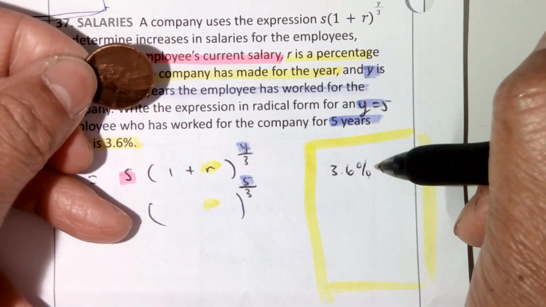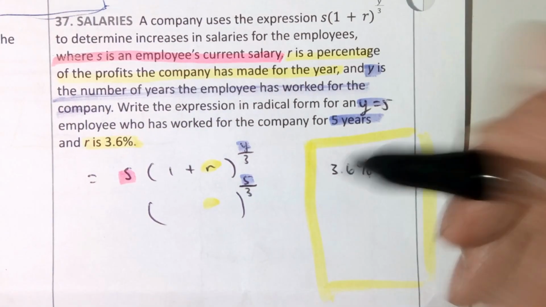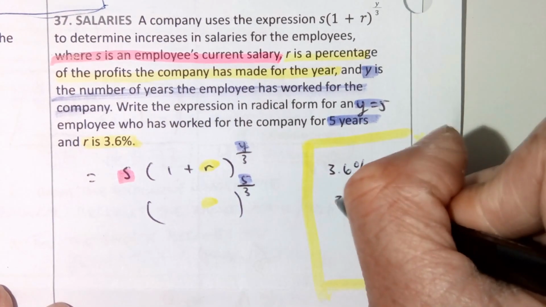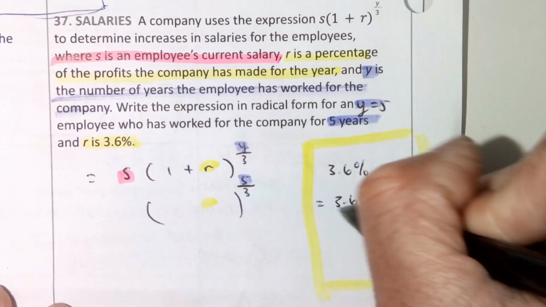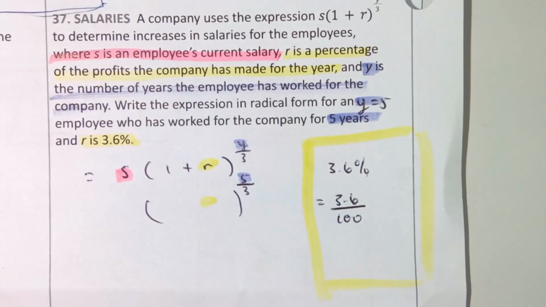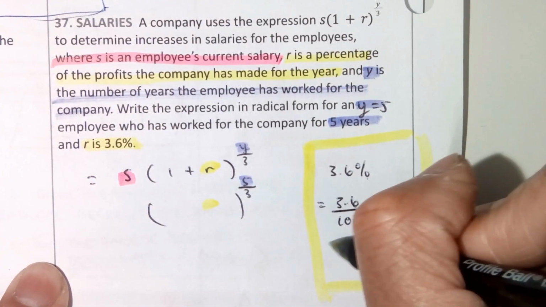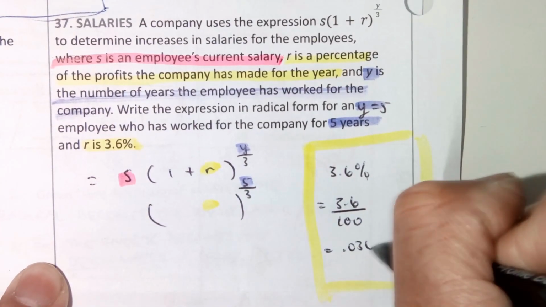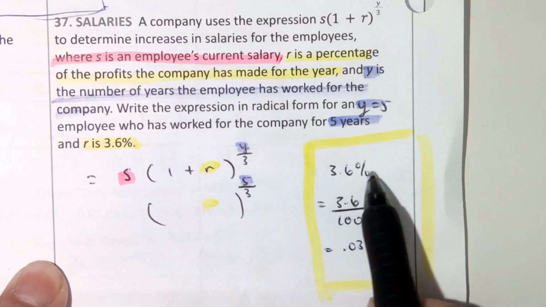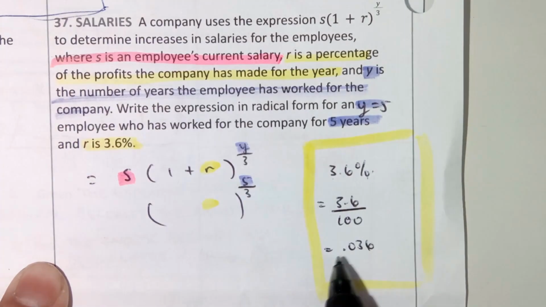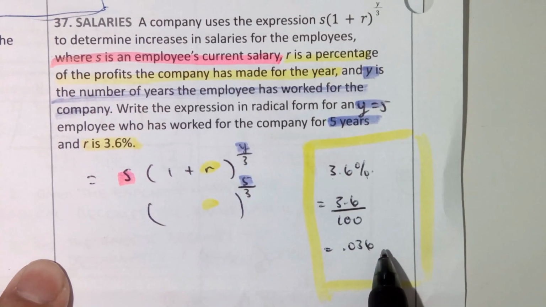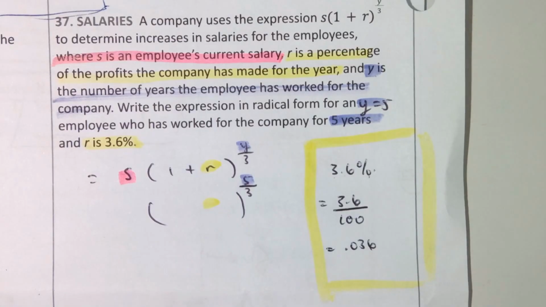Okay, here's your hint. You have pennies. So how many pennies in a dollar? That's 100. So 3.6% means per 100, out of 100. 3.6 out of 100. Okay, so if you divide that in your calculator, you can just type in 3.6 over 100 and it gives you 0.036.